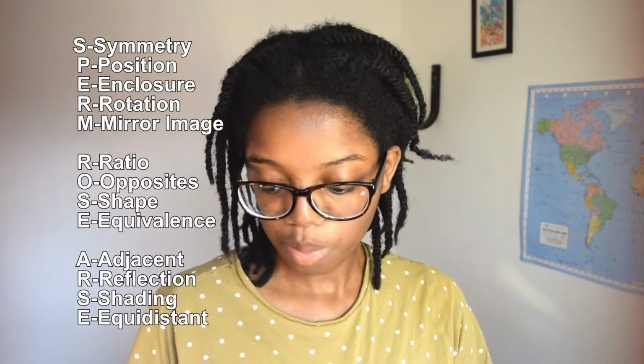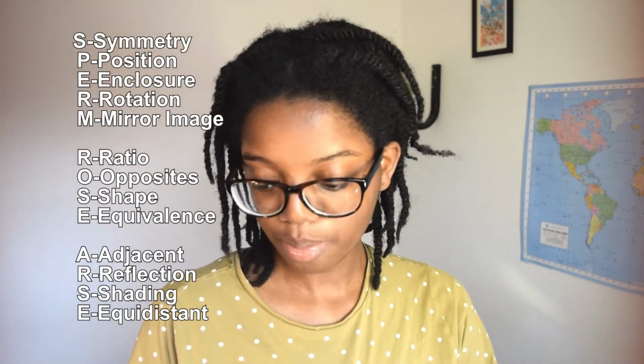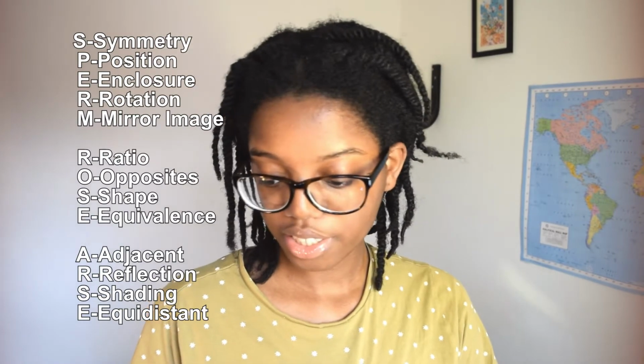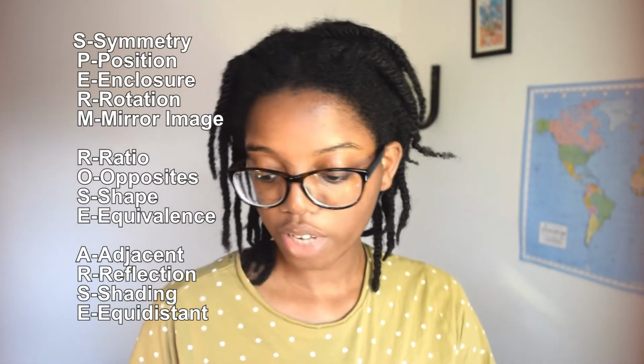I think that is great instead of just SCANS, which is the one that everyone uses, because the more patterns that you have in your mind, the less actual thinking you have to do. Another really long acronym that can help you remember different patterns is symmetry, position, enclosure, rotation, mirror image, ratio, opposites, shape, equivalence, adjacent, reflection, shading, and equidistance. That is definitely an odd mnemonic, but it is really helpful to have all of those terms in your mind at all times.